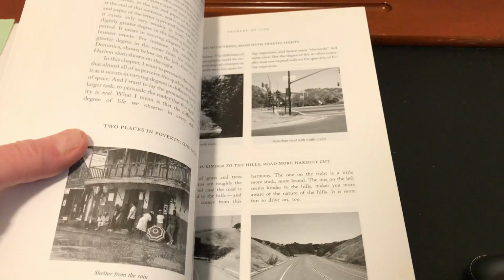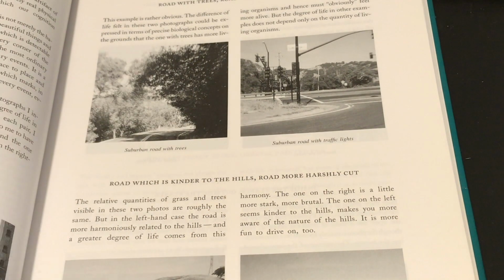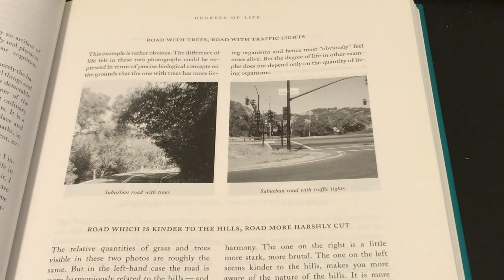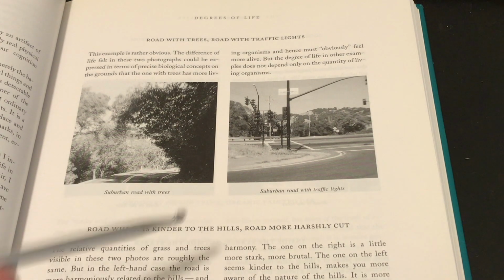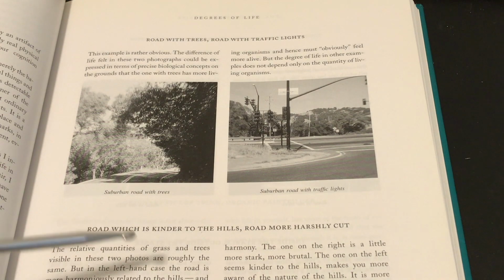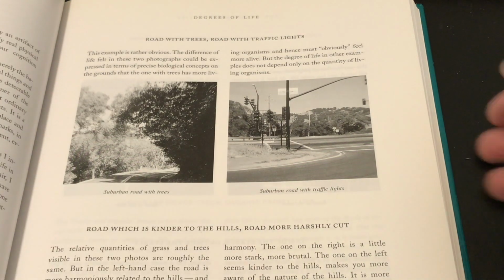And I'm going to show you directly from his book some of the points that he's making about how it is that places can feel more or less alive. In all of these pairings that he has shown, the image on the left is there to demonstrate a feeling of wholeness, a feeling of more life than the other one.